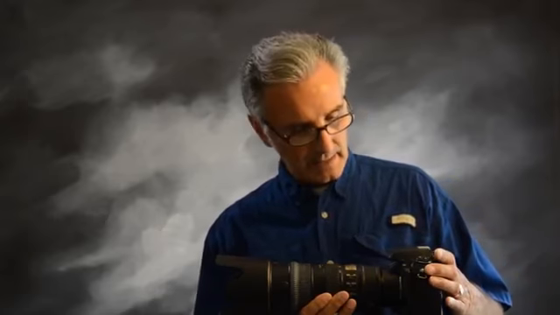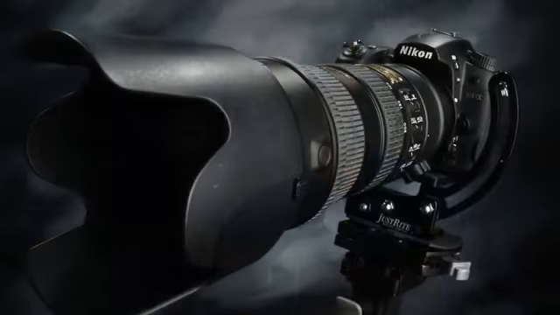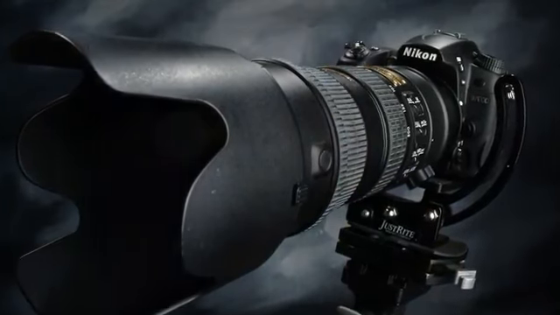As an example, I have here a 70 to 200 2.8 lens. This is my favorite Nikon lens, actually. And I use this all the time for portraits and pretty much on weddings as well. We're going to show you some images that were taken with this lens shortly. In addition, we're going to show you some images that were taken with an 85mm lens at wide open, which is 1.4, so you can see the difference.